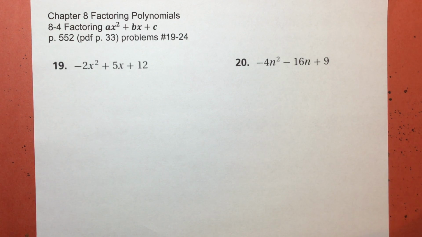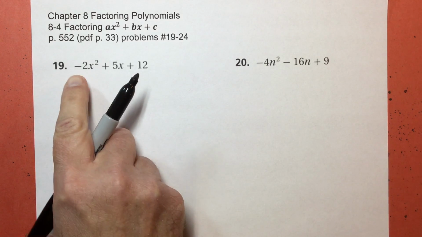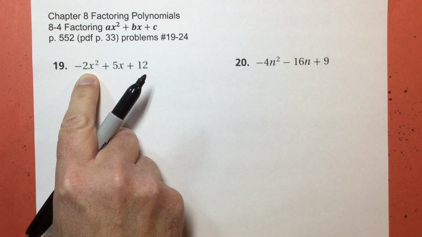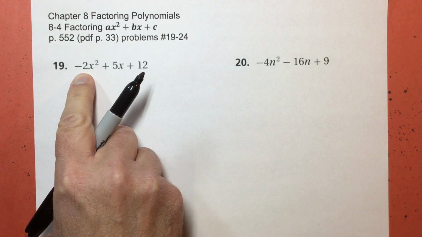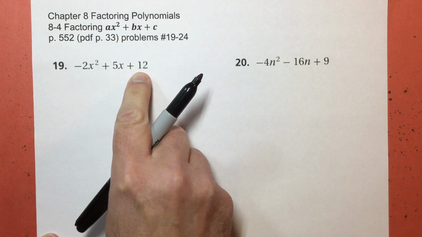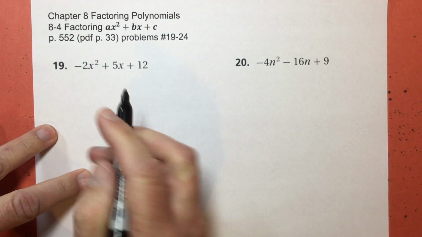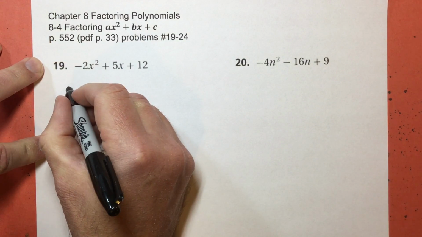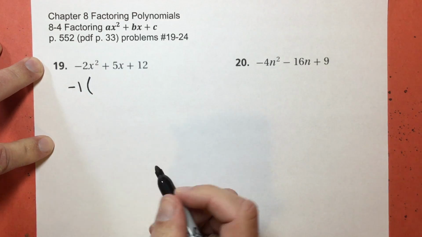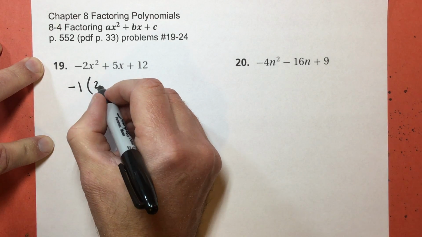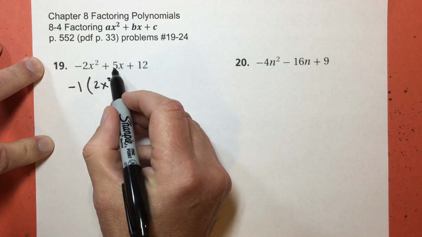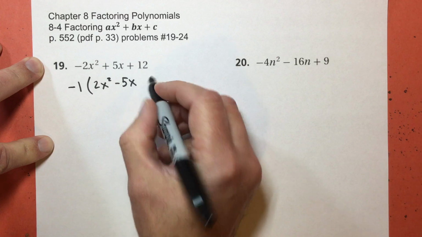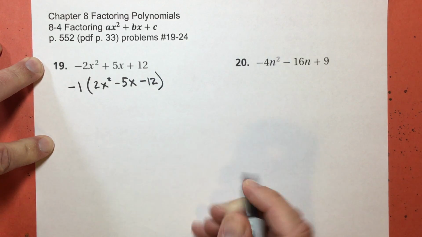The only thing we're going to do different is factor out a -1 so that I can change this leading coefficient to positive. But when I factor out the -1, everything changes signs. Let's talk about it with the first problem. I want this to be 2x squared, but in order to do that, I have to have a common factor of -1. That's going to leave positive 2x squared, which is what I want, but this positive 5 becomes -5x, and this positive 12 becomes -12.